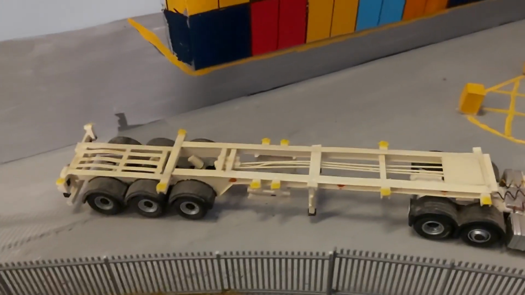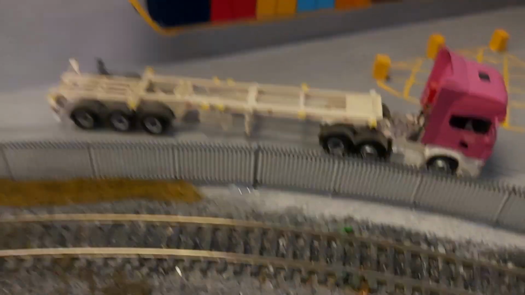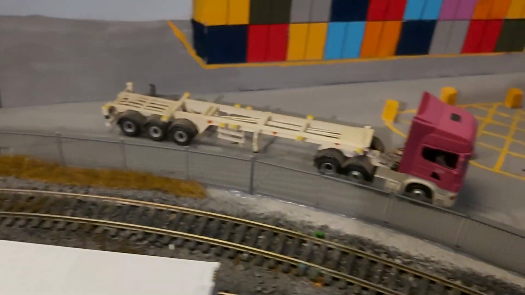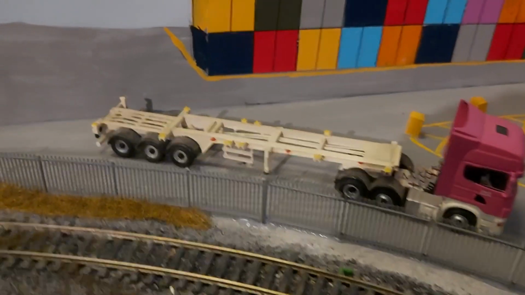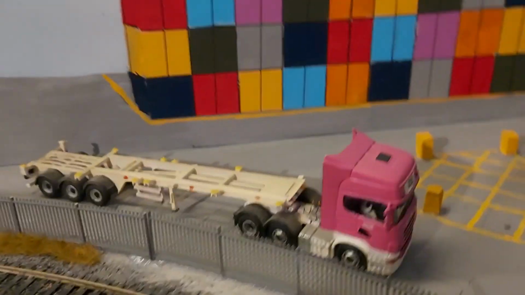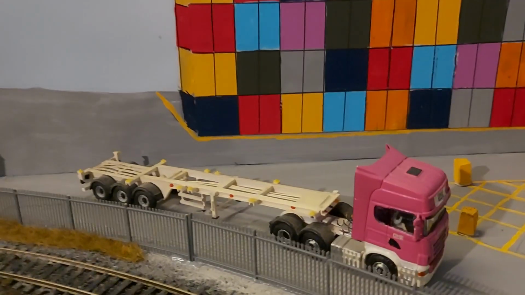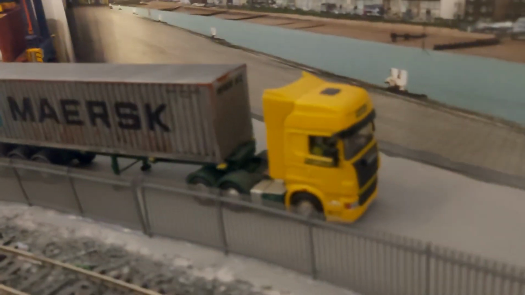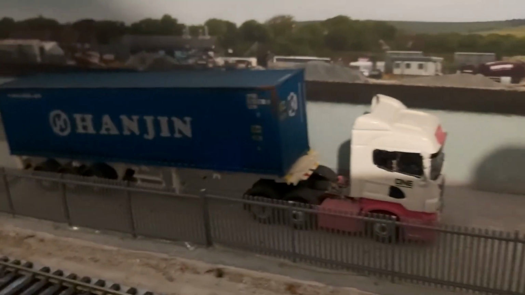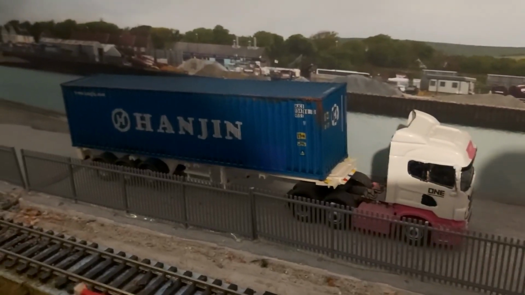These are specially made for me by a dear friend of mine, who this layout, this container terminal wouldn't look as good as it does without his help, because he's the one who made me these flatbeds. And he also got these Oxford die-cast Scanias and actually repainted them for me into the one livery. And he also repainted this one here into the old Freightliner colour livery. And he also painted this one up also in the one livery, but in a different variation of it.